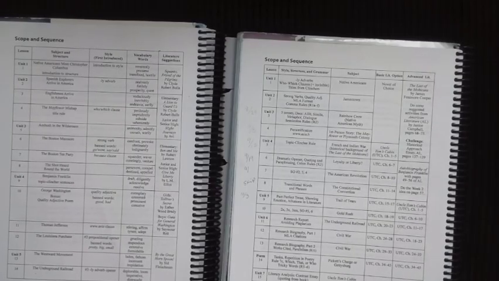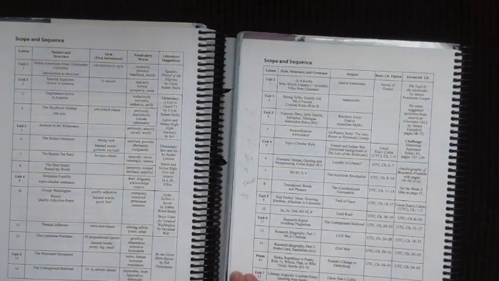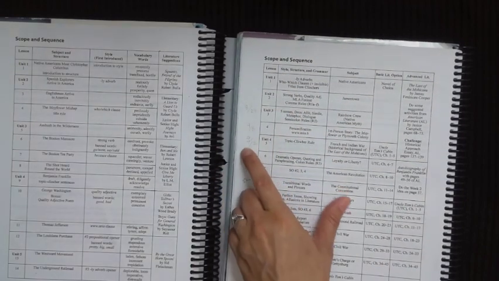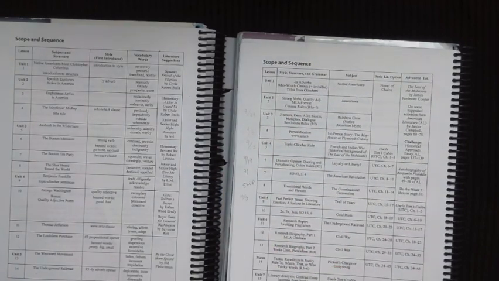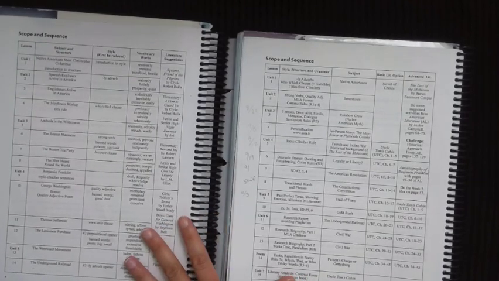Okay, let's compare the scope and sequence of both of these. You will notice they're used in units. Over here I kind of put some dates to just kind of help myself. They both go up through 30 weeks. Yes, they both go up through 30 weeks. You can spread that out if you need to, okay?